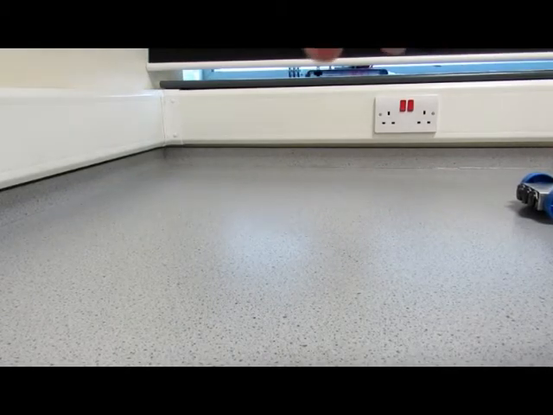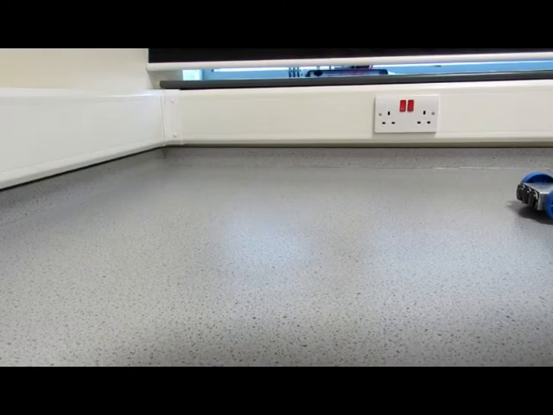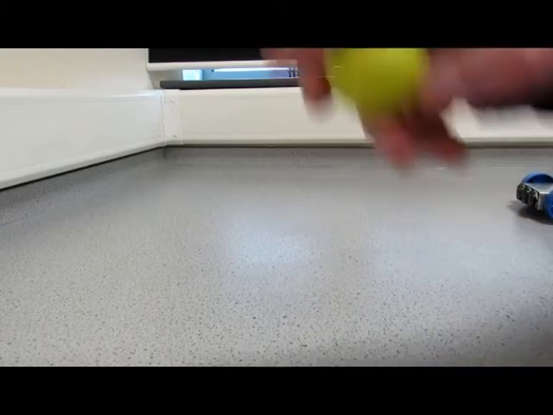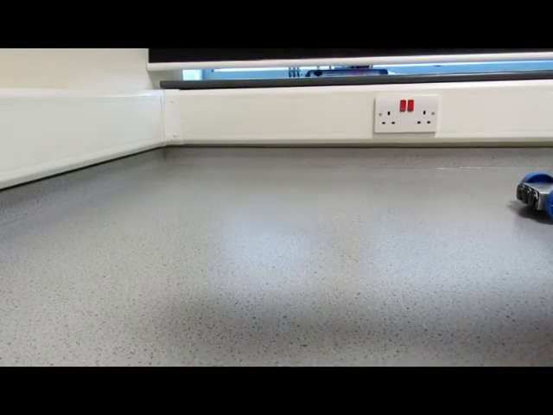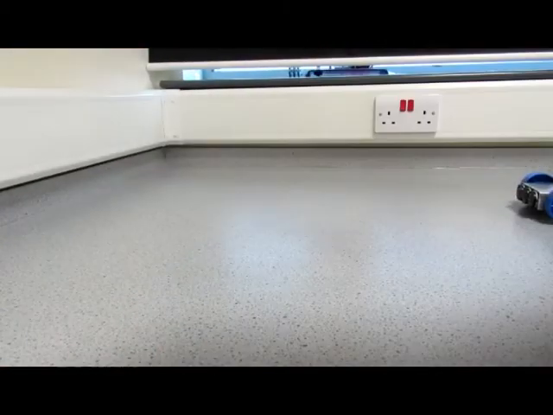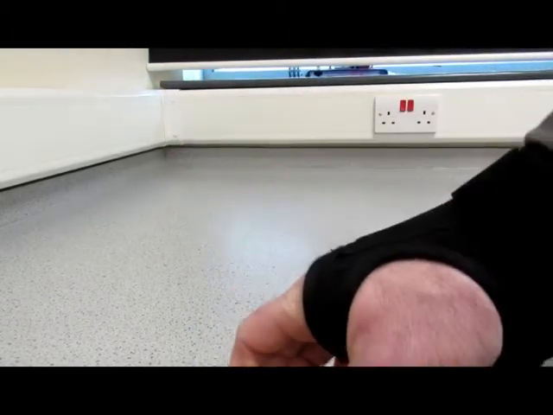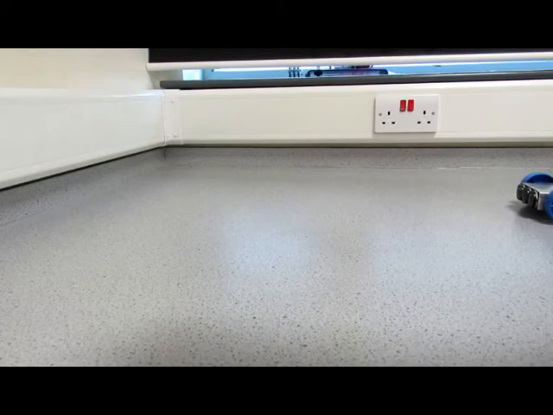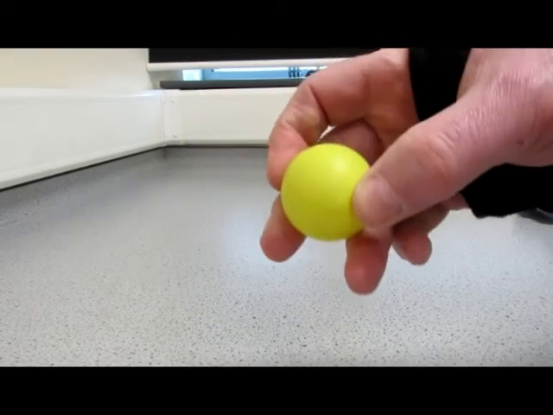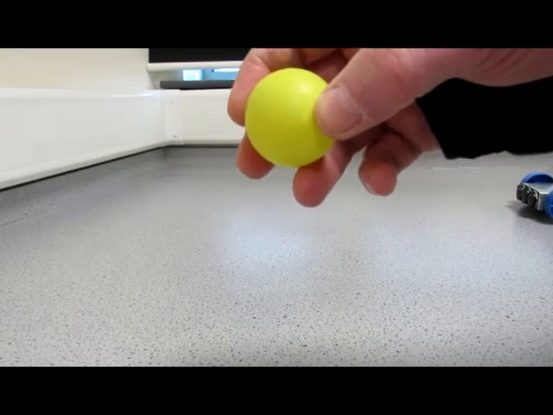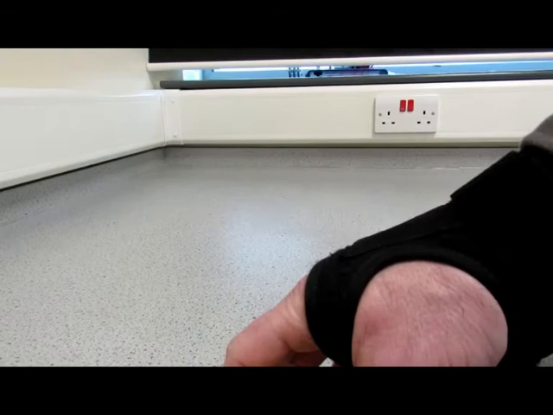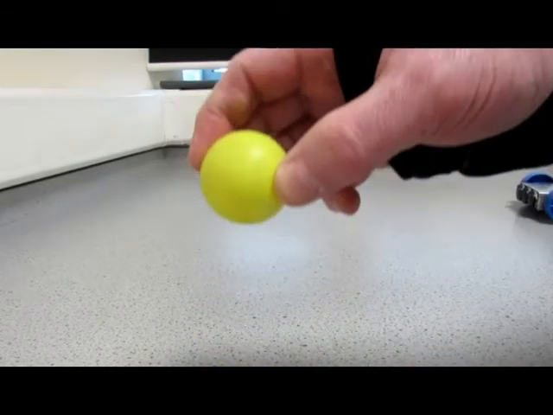Another thing we can look at would be to change direction, because if I drop this ping pong ball, you can see that as it bounces, it's going down to begin with, but then the desk actually applies a force and it pushes the ball back up again. So another thing that a force can do is to actually change direction of an object. So initially it's coming down, the desk applies a force and the ball starts to come back up again.